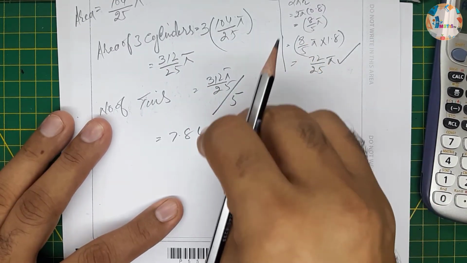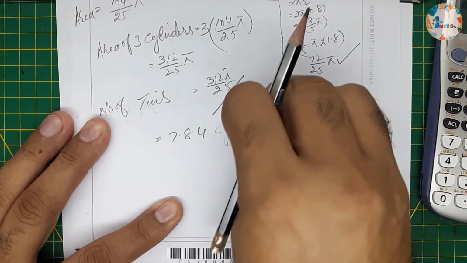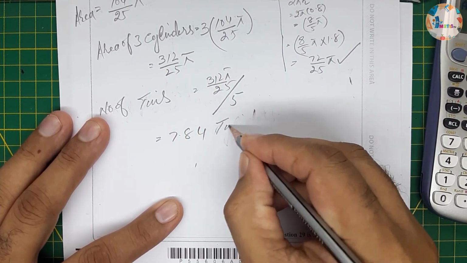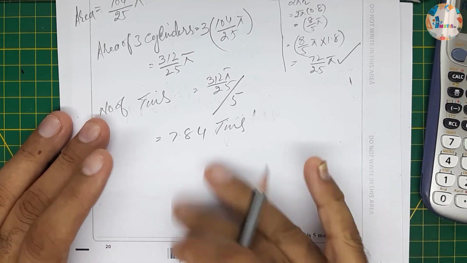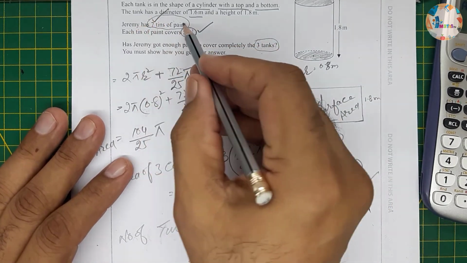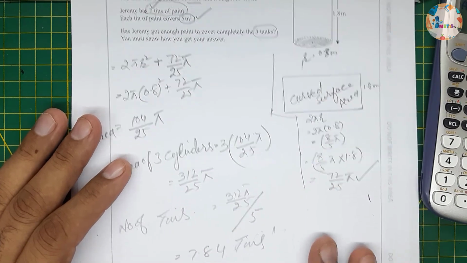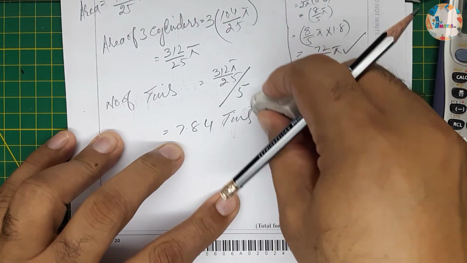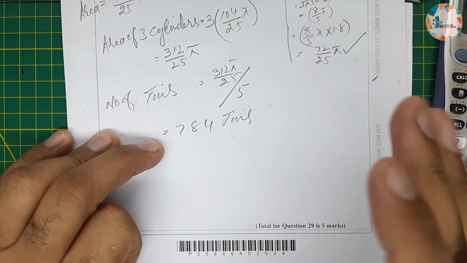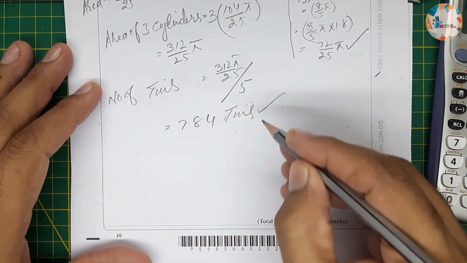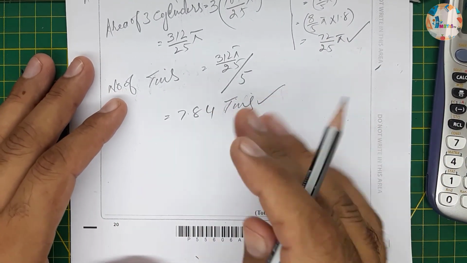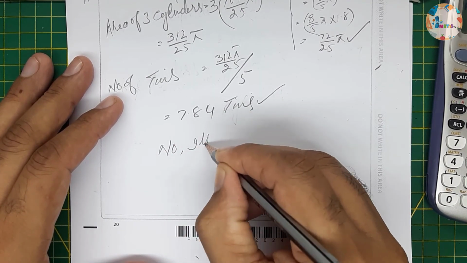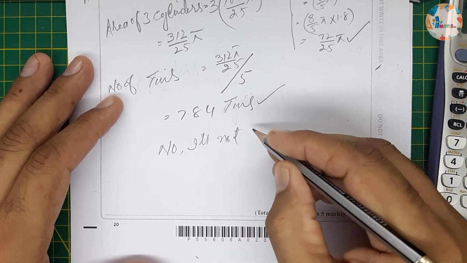So this many tins will be required, but Germany has only 7 tins, so it's not sufficient. So our answer will be no, it's not sufficient, and the reason is that the required number is 7.8.